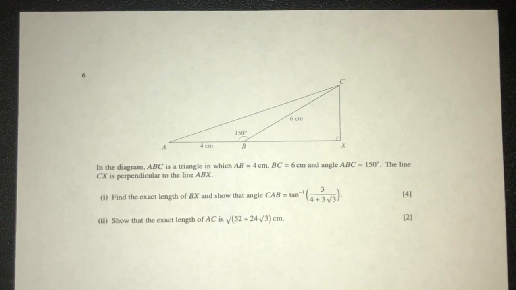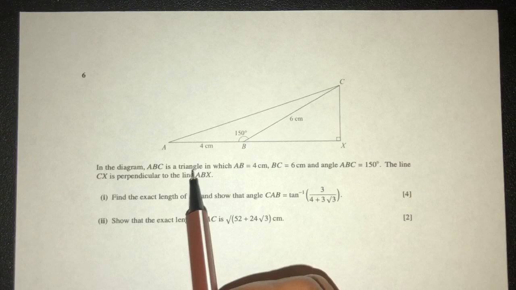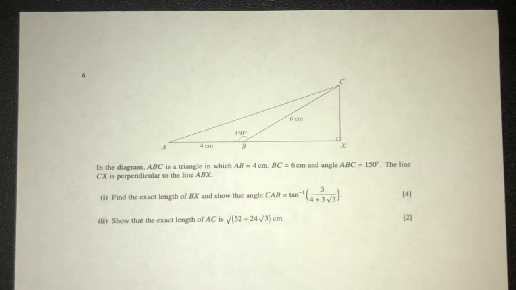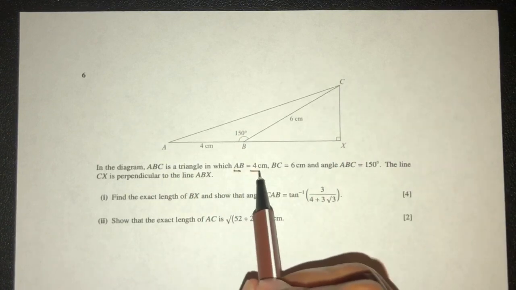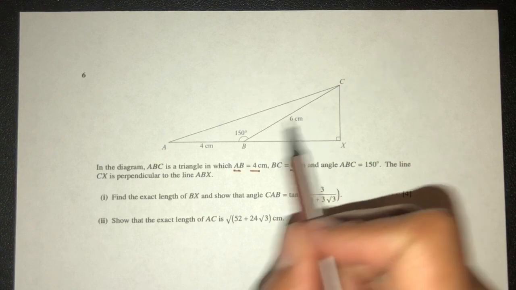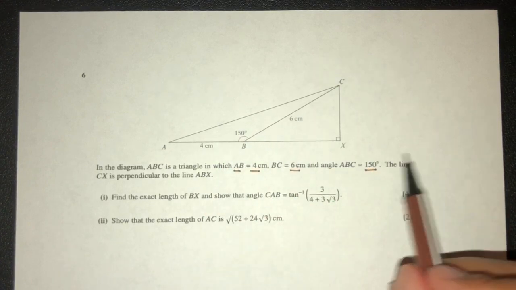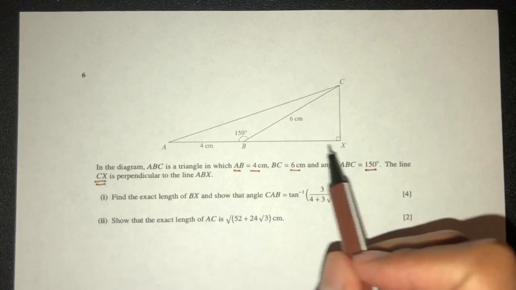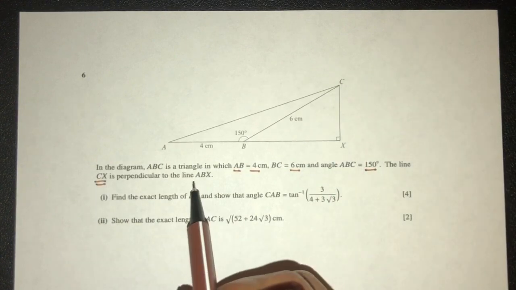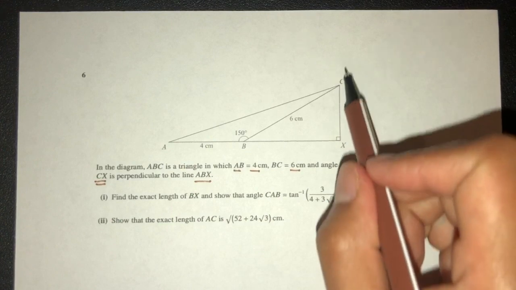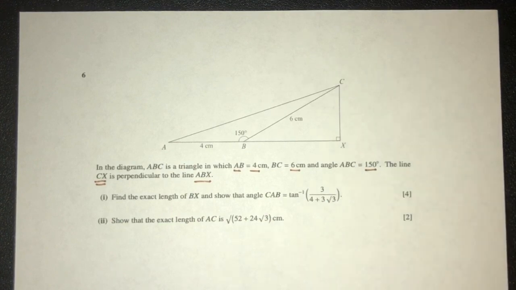Let's move on to the next question. So in the diagram we have ABC is a triangle. Okay, ABC. Now with AB equal to 4 and BC equal to 6. Now the angle inside is 150 degrees right here. The line CX is perpendicular to the line ABX. So ABX, CX, it is perpendicular right here.